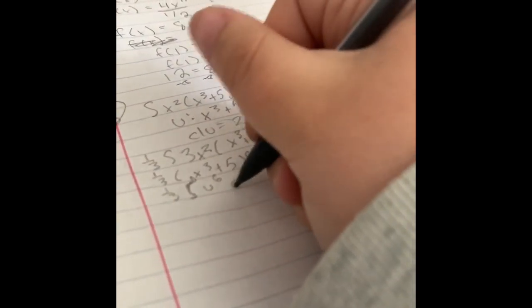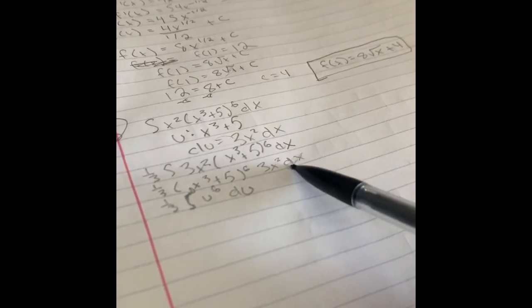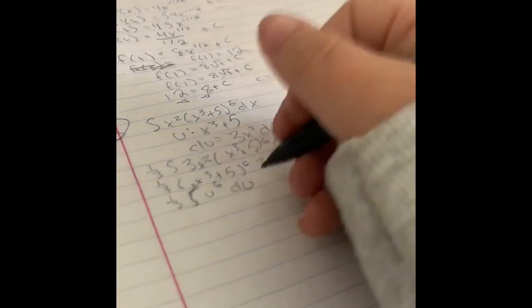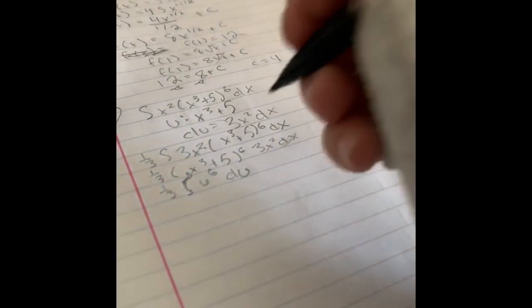integral u to the 6 du. So x cubed plus 5 becomes u. And then now you can also get rid of the dx because 3x squared dx equals du. So it just becomes u to the 6 du. And then I'm going to simplify it a little bit. It becomes u to the 7th over 7 because you have to add 1 to the exponent and divide by that number. So that becomes u to the 7th over 7 plus c.